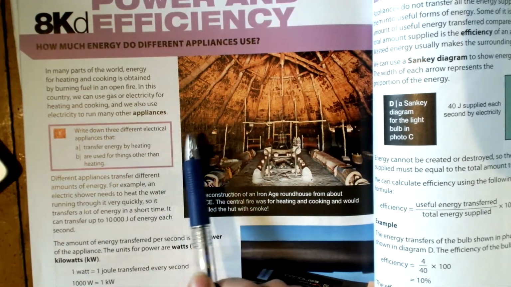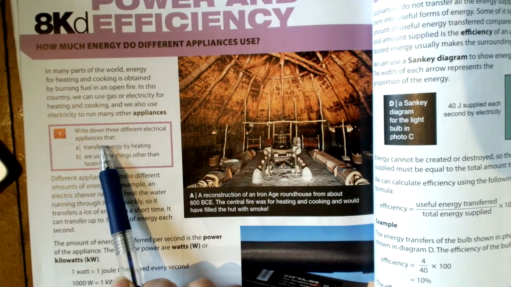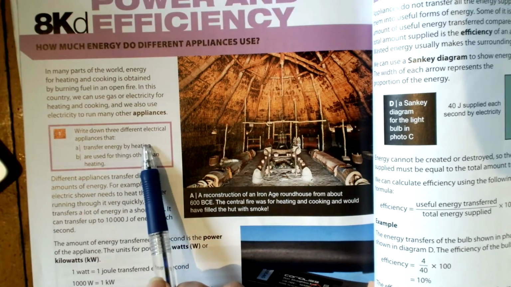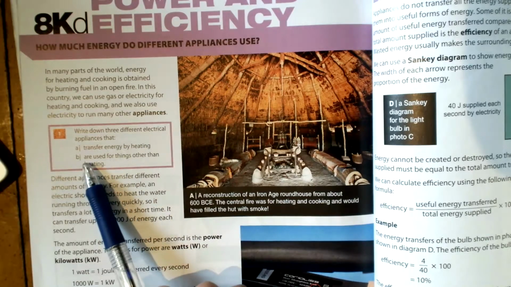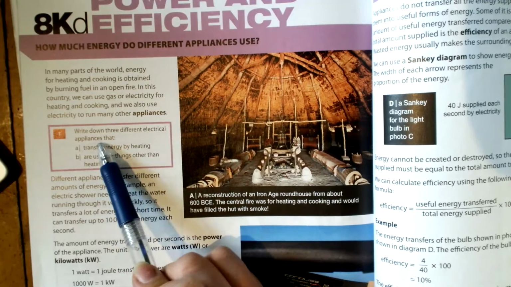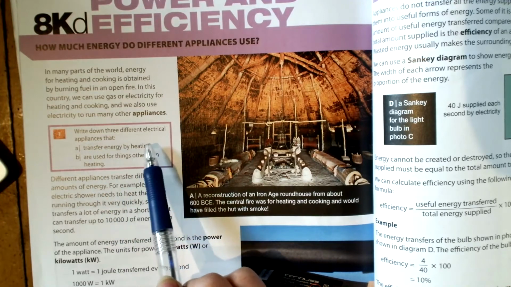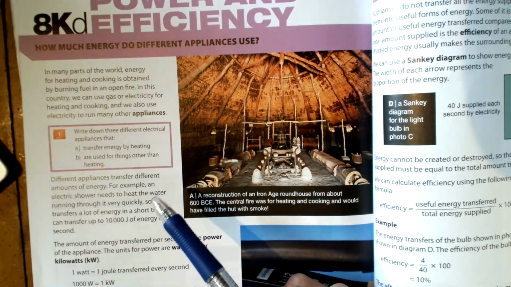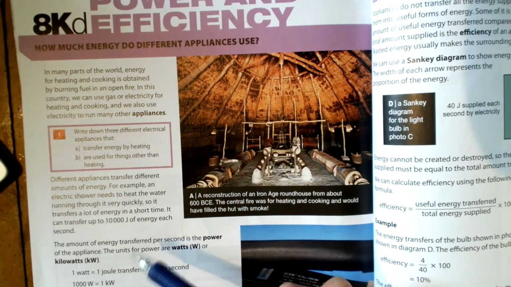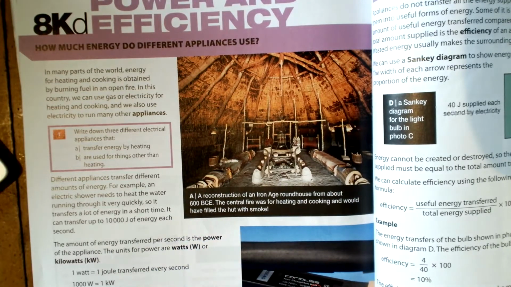Write down 3 different electrical appliances that A, transfer energy by heating, and B, are used for things other than heating. So I'll give you an example. Transfer energy by heating. One of the most obvious examples is maybe a kettle, because it transfers energy as heat in order to heat up water for a cup of tea.